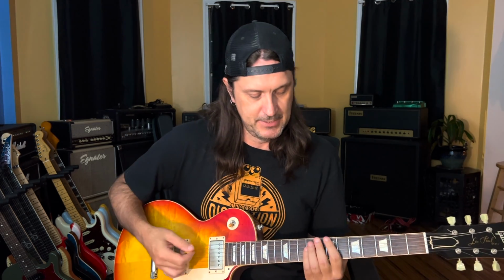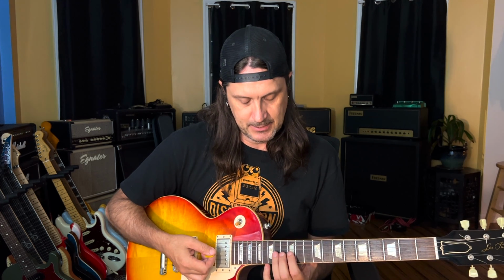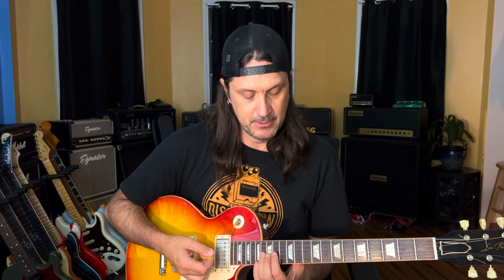A lot of this is going to be in the B minor pentatonic position. There's going to be a couple phrases that are based around the E minor pentatonic position and the F sharp minor pentatonic position. So pretty much in the B minor, E minor, and F sharp is where all the solo is going to lie. 90% of it's kind of in this B minor area.